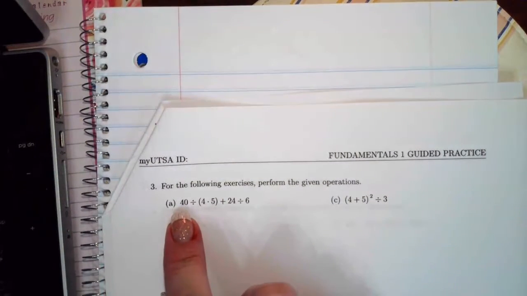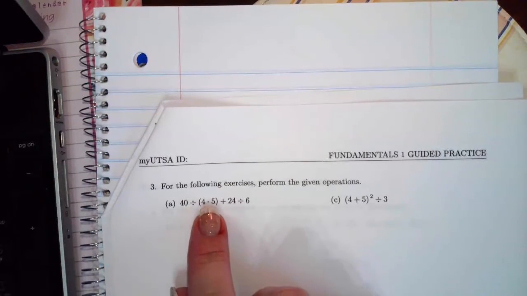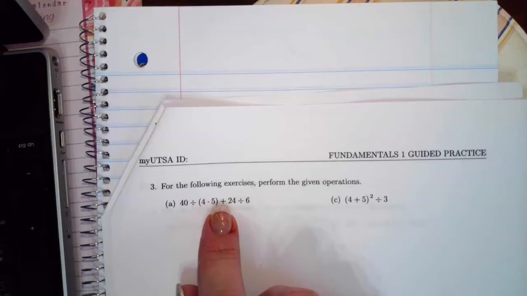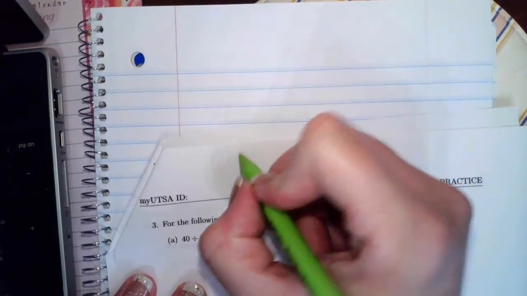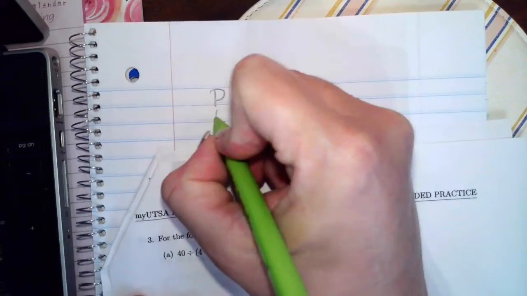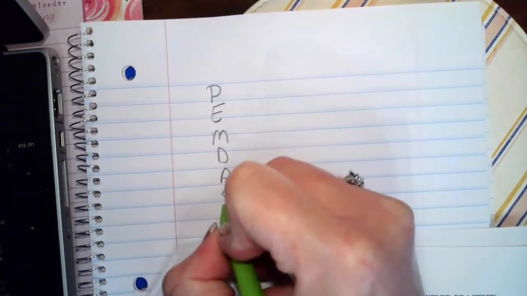So looking at the order of operations, reading this from left to right, what do I have? I've got some division. I've got some parentheses that have multiplication on the inside. I've got addition, and I've got division. So reading from your textbook, in your guided reading, you learned that order of operations is PEMDAS. So please excuse my dear Aunt Sally.